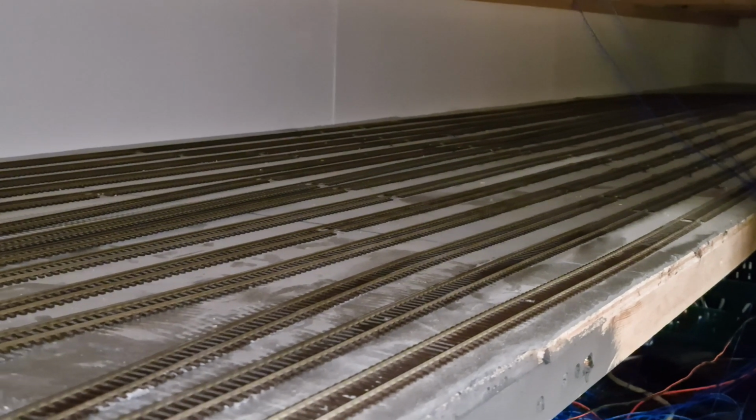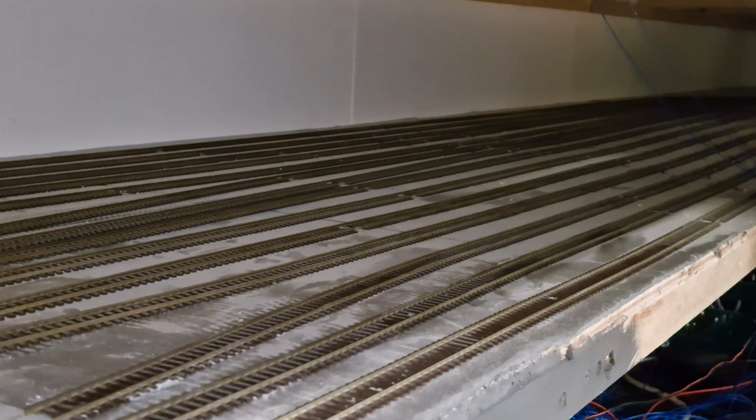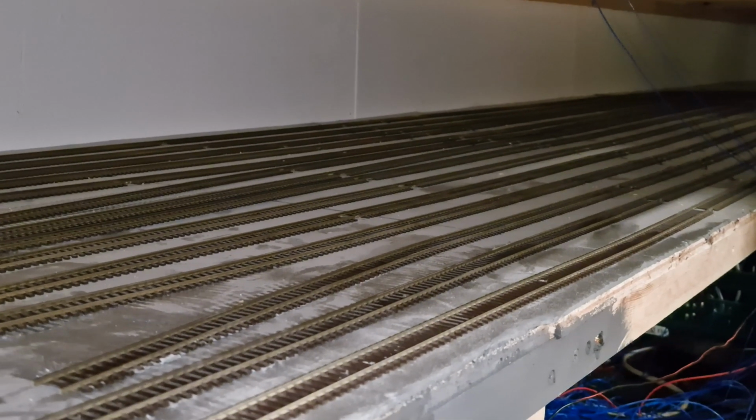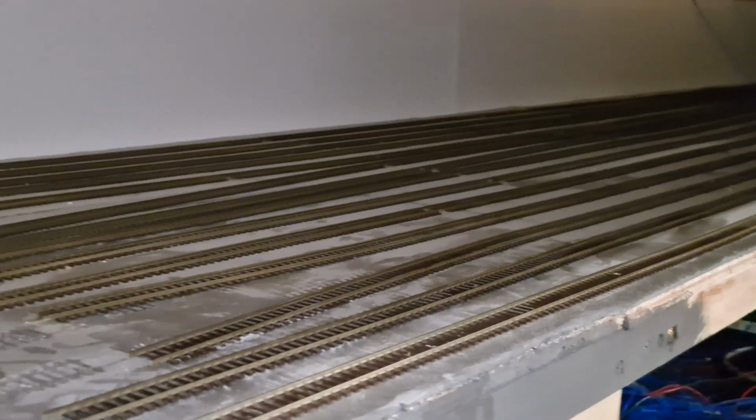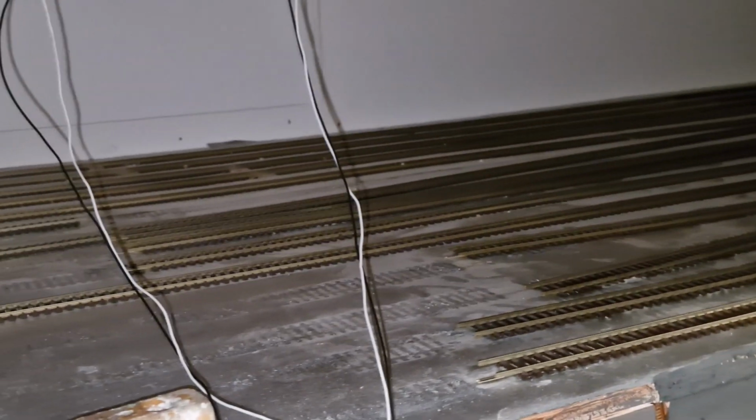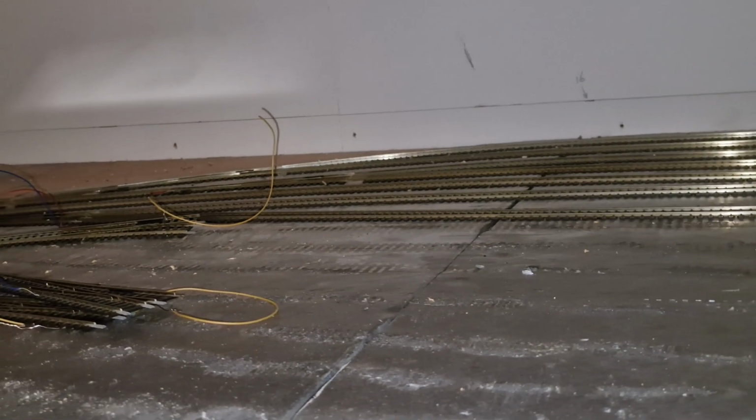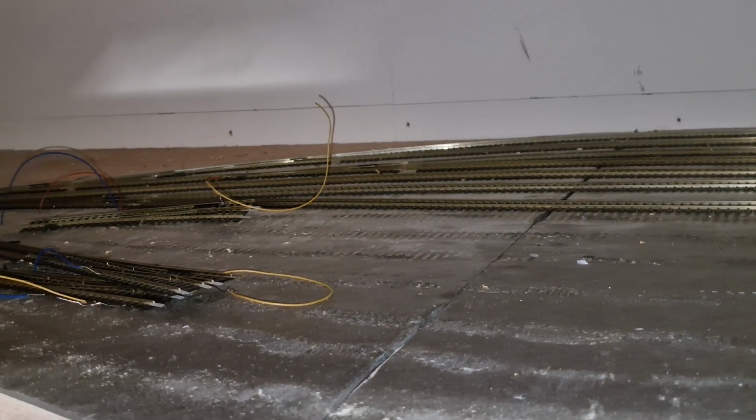They actually advise you to run them in before you fit the chips anyway, so I think that would be a good idea. But yeah, I'm going to get on with removing all this track. It's a boring and tedious job, but it'll be worth it once I've finished.